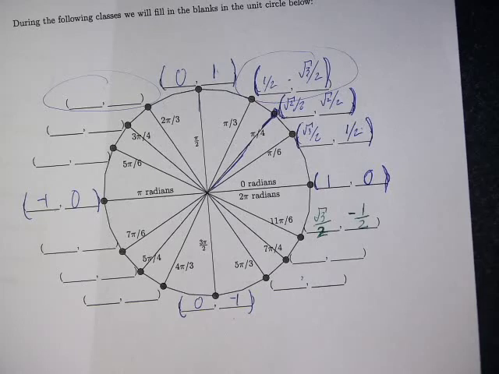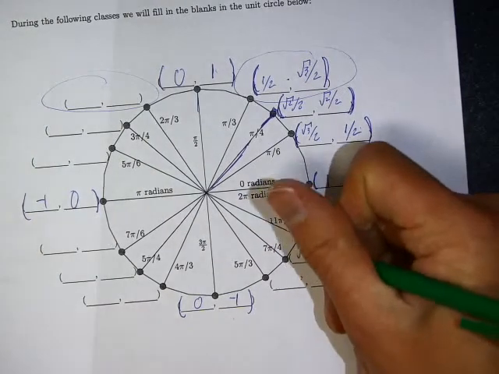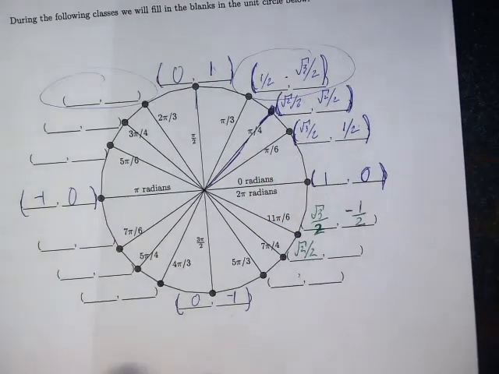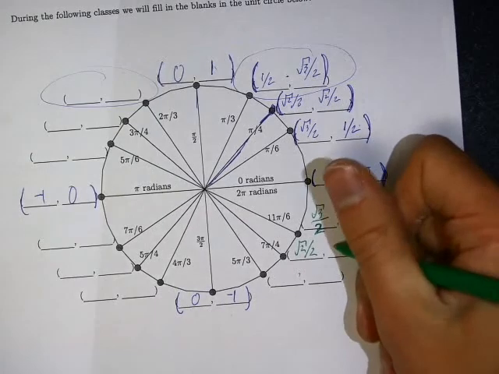Same as the cosine of pi over 4. And what's the cosine of pi over 4? Root 2 over 2. So that should have x coordinate root 2 over 2. And what should its y coordinate be? Negative root 2 over 2.